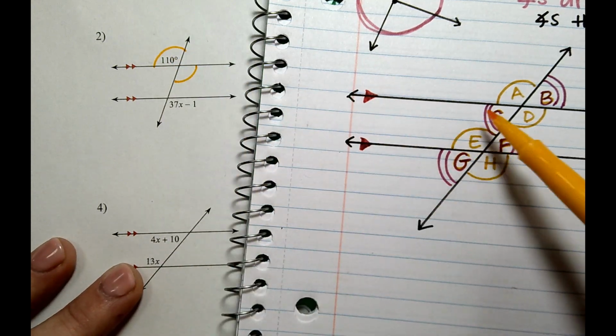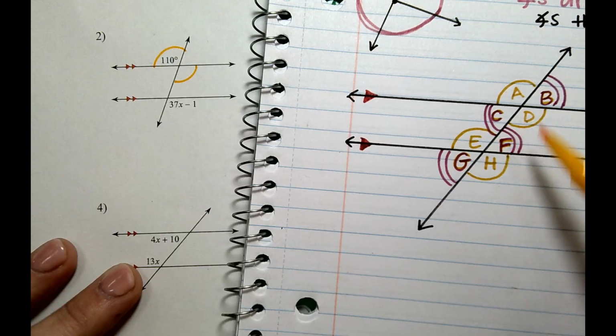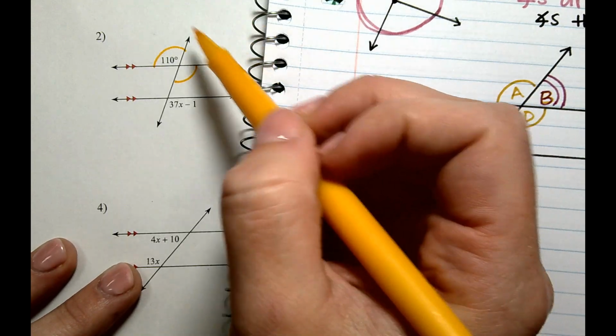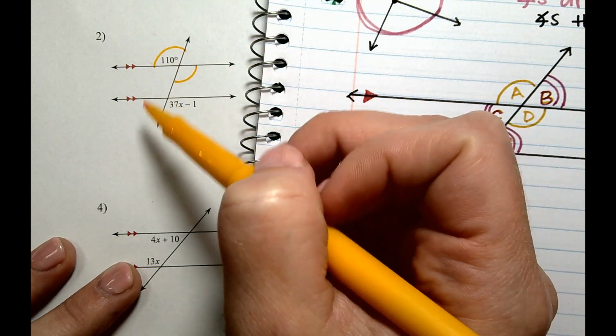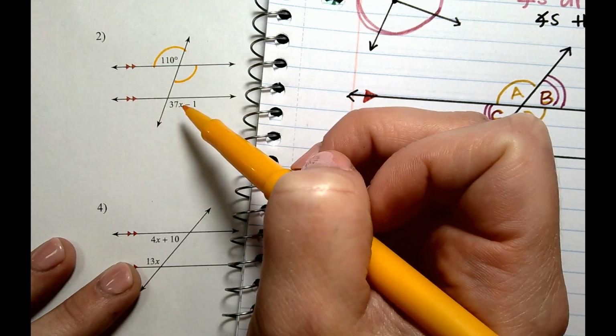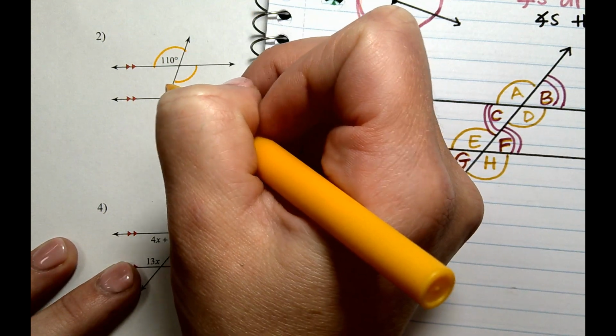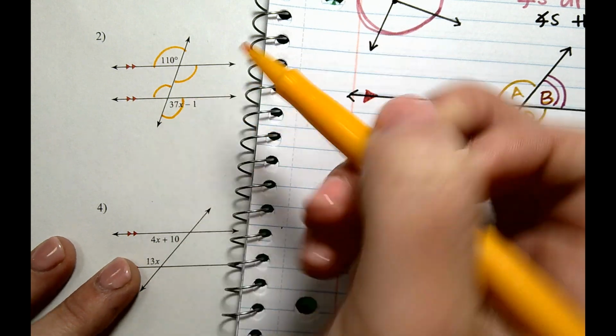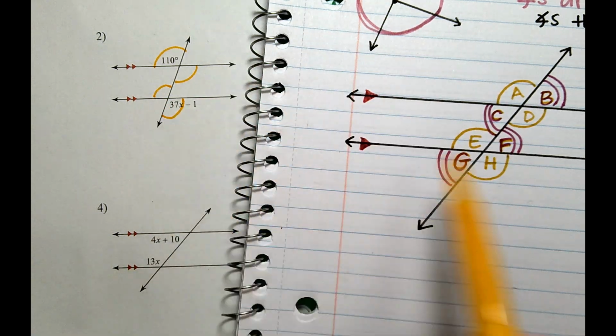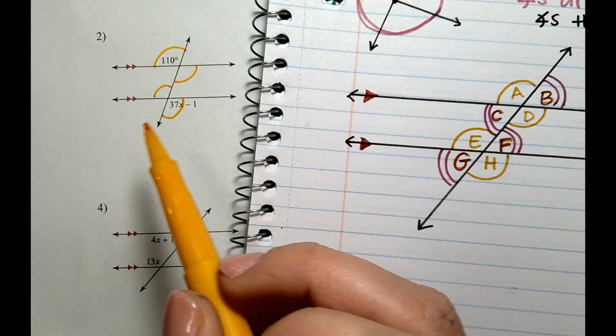And if I look at my picture again, I see the one that is in the same position. I've got 4 angles here, 4 angles here. This one is equal to this one and this one. You see what I just did? I'm just copying the yellow angles onto this paper.